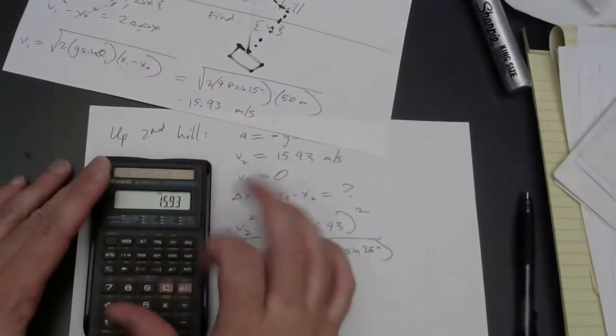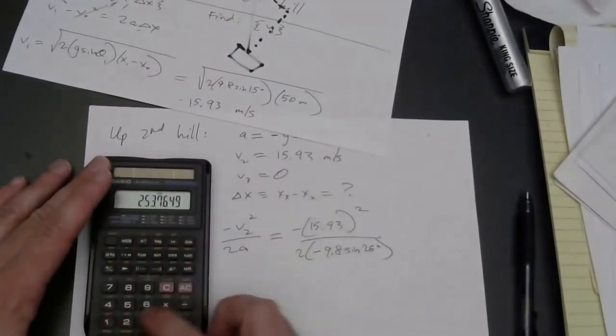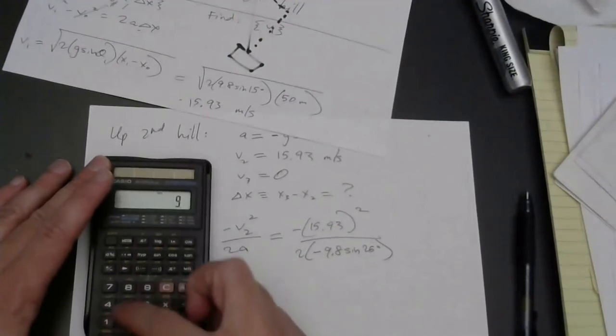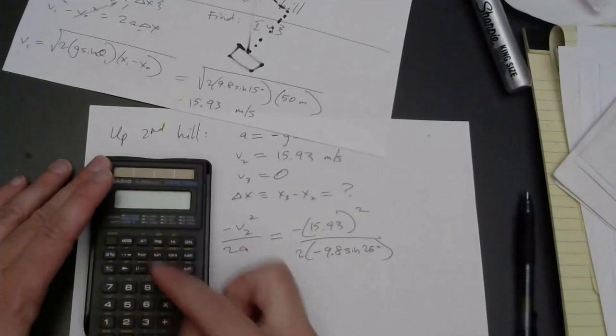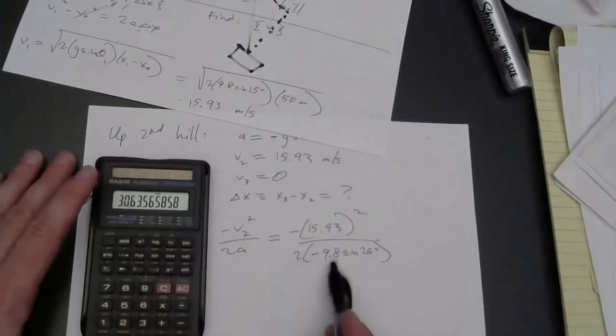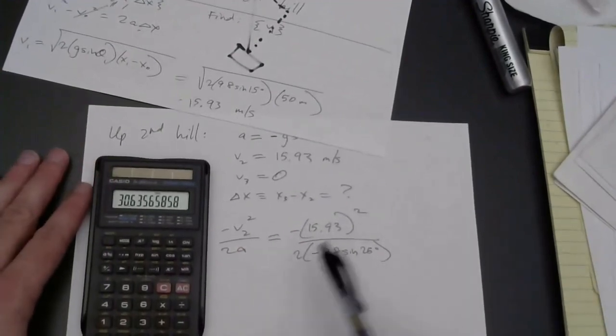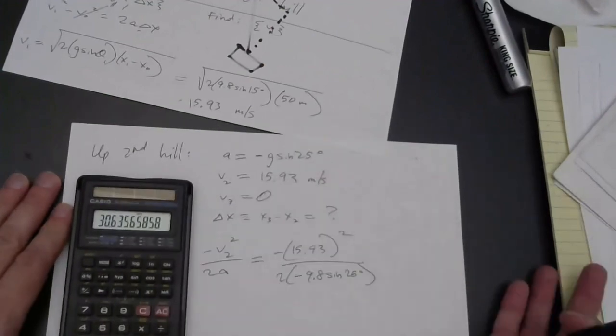15.93 squared, where's that button? Divided by 2, divided by 9.8, divided by the sine of 25. And you'll notice I did repeated division there rather than using parentheses. I don't like using parentheses in the calculator. It's easy for me to get lost.